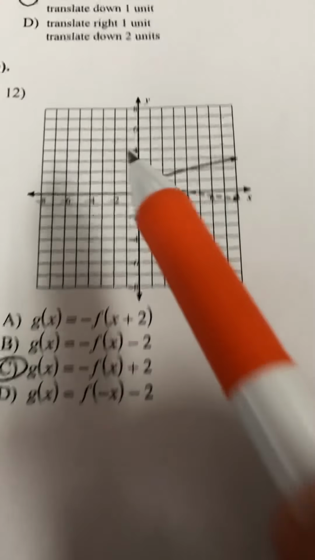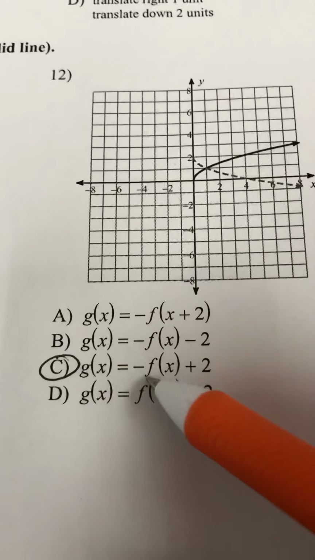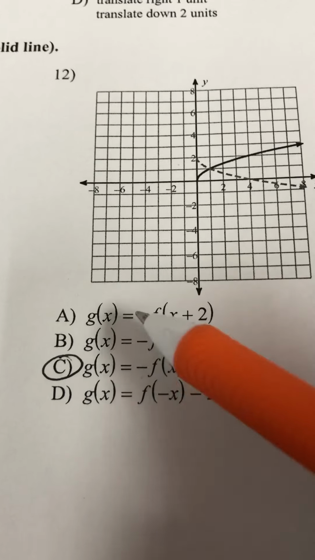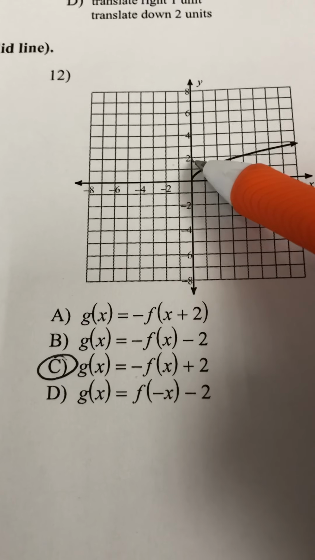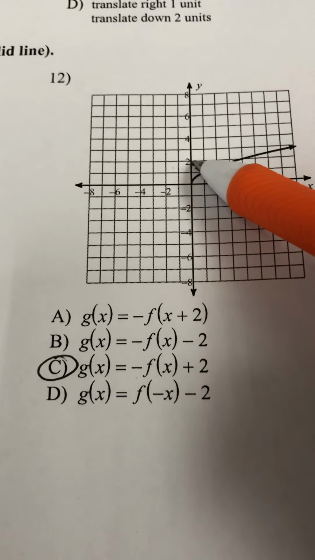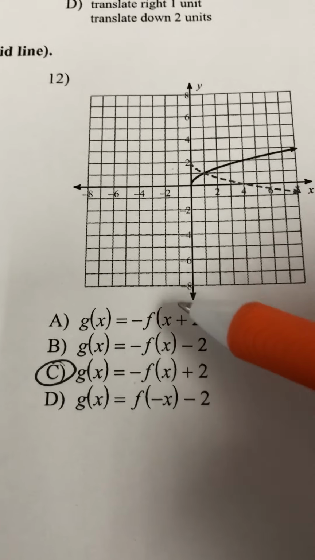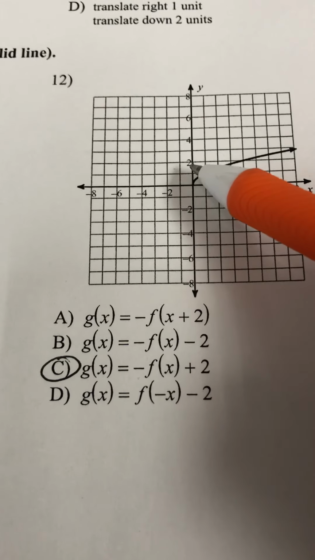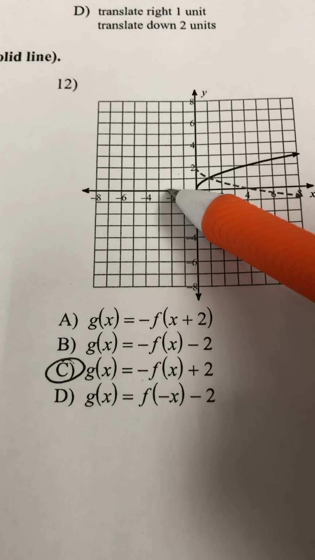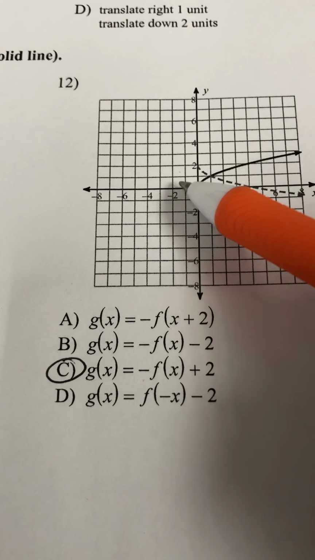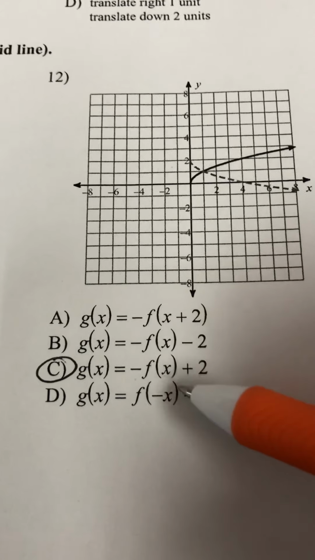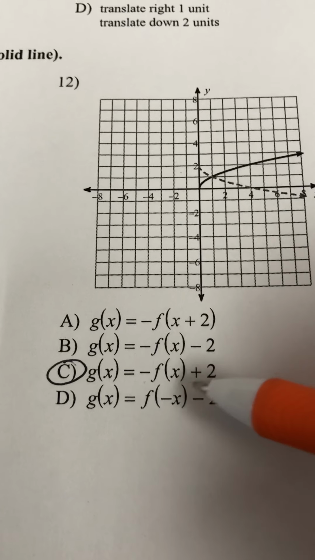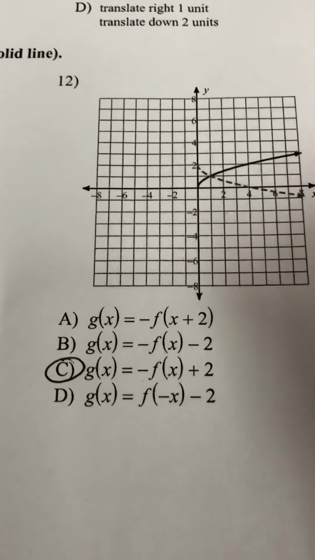Number 12. We have a reflection, so it's one of the first ones here, reflection across the x-axis, and then it moved up 2, so it's +2. This one would have been, it moved left 2, so it would have gone like back here, and just would have been like that. But this is plus 2 on the outside of the parentheses, so it's up 2.